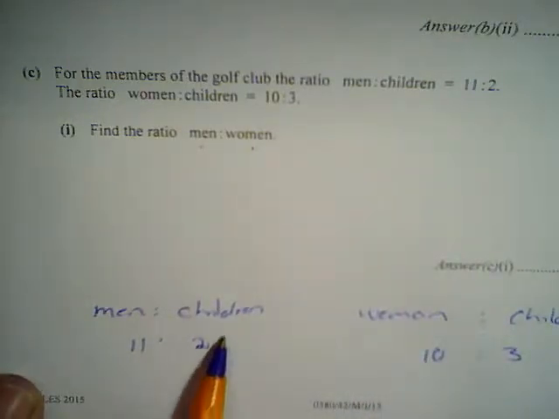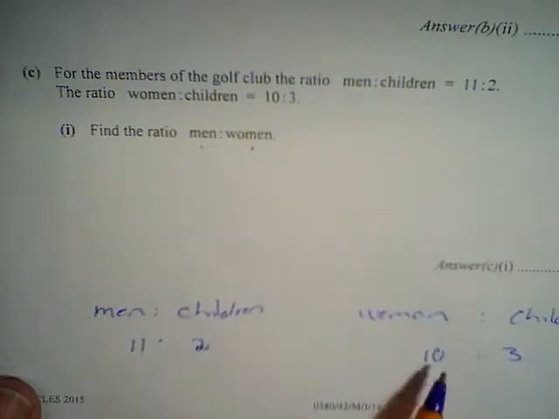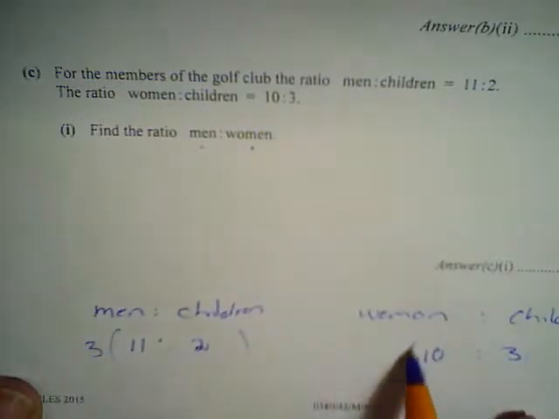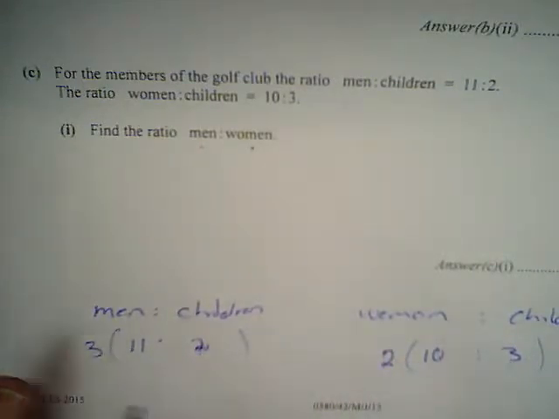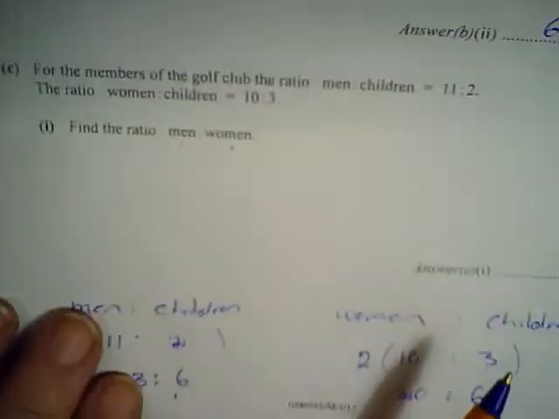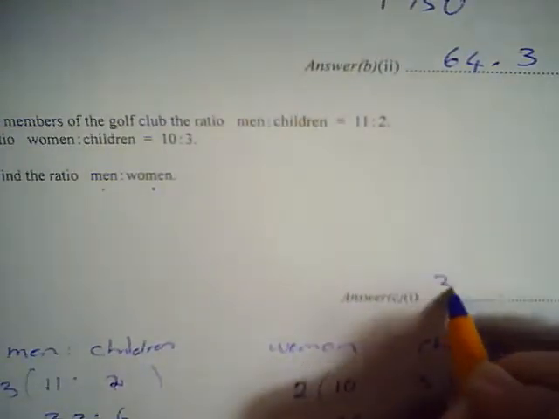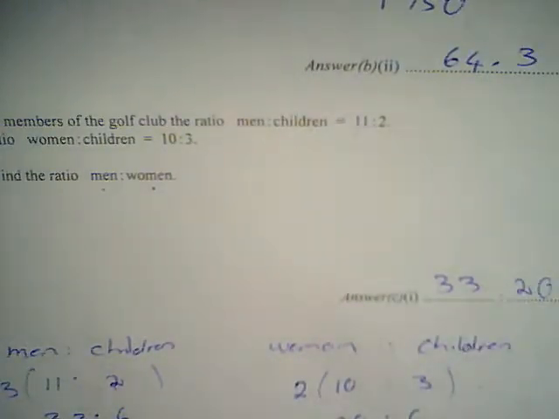So if I find that these two are common, I can set those equal to one another. So I'm going to multiply this part of my ratio by 3, and I'm going to multiply this part of my ratio by 2. That would give me 6 and 6. That's what I wanted. So 33 to 6, and then 20 to 6. And now we have a common factor, 6 and 6, with the children are both 6. So therefore, men and women would be 33 to 20. Okay, good. Let's move on to the next question.